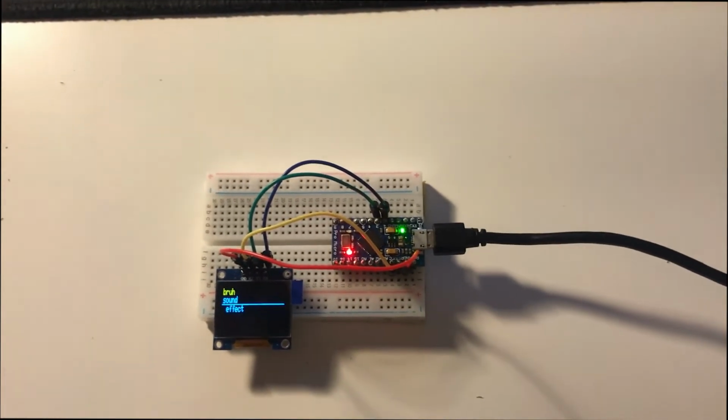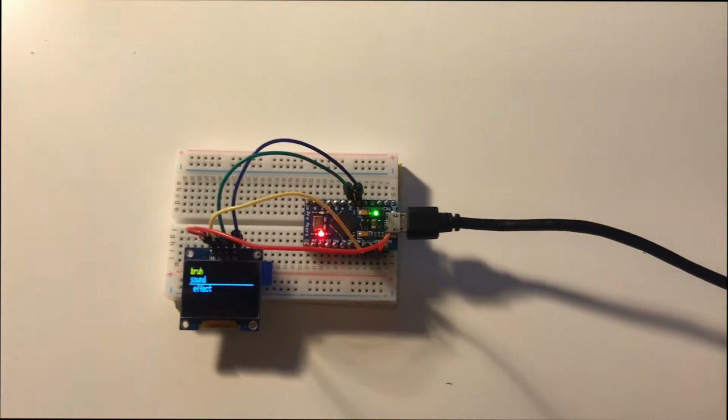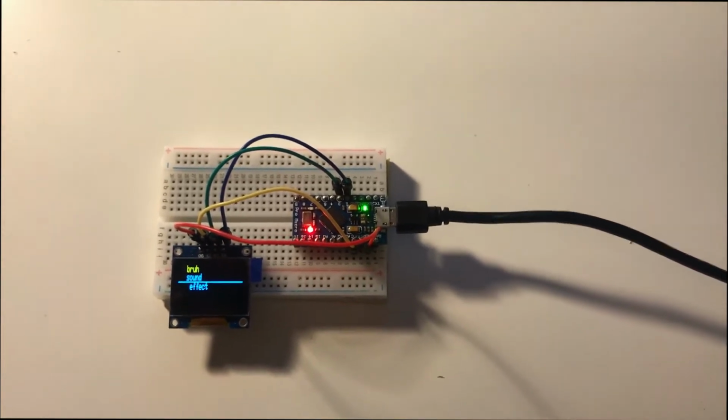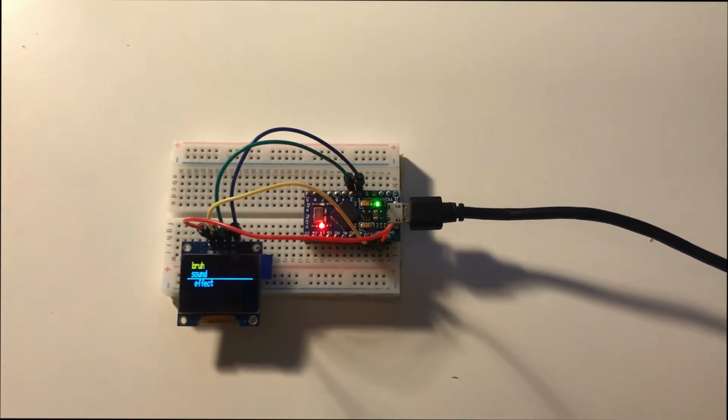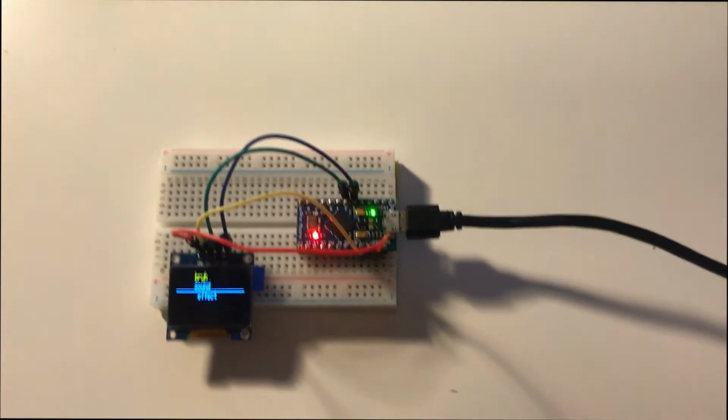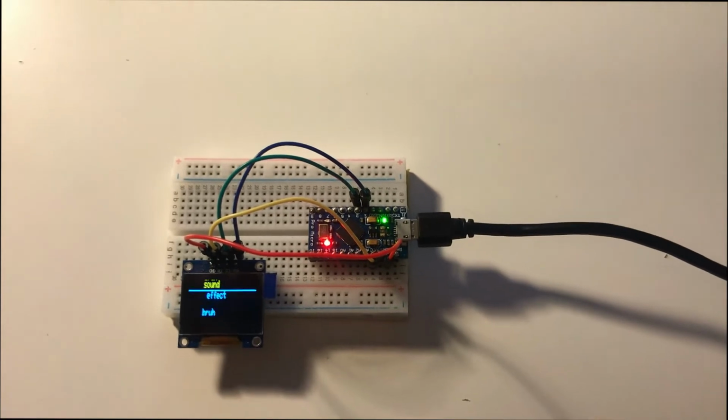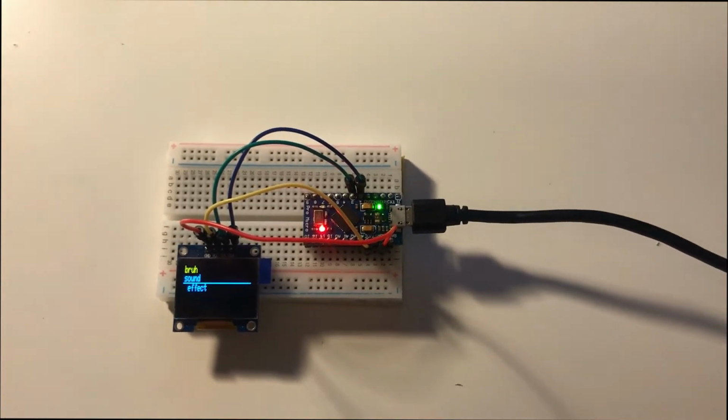I know this is probably the last video you saw because all the rest are too long. But today I'm going to be showing you how to connect the Arduino Pro Micro to the 128 by 64 OLED LCD display. It's super easy, guys. Don't be afraid of this. Just follow my steps and you're going to be perfectly fine.